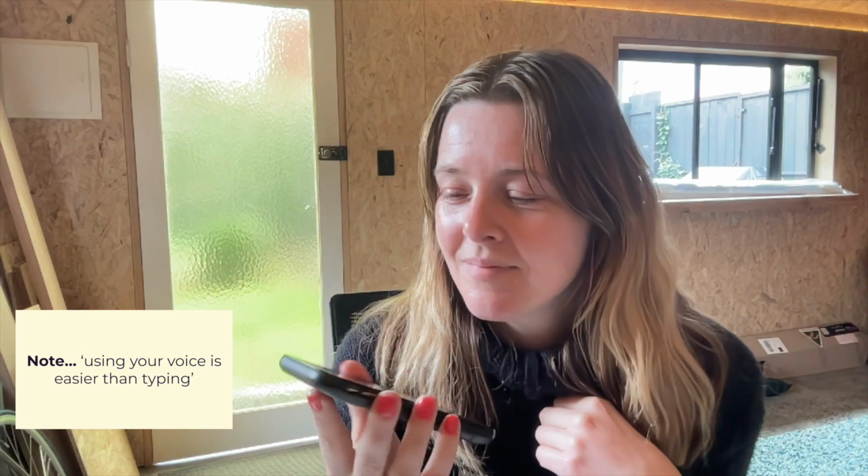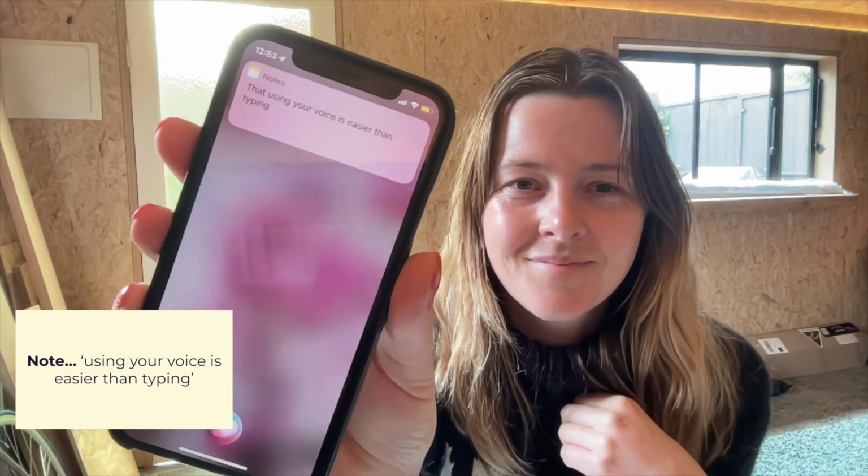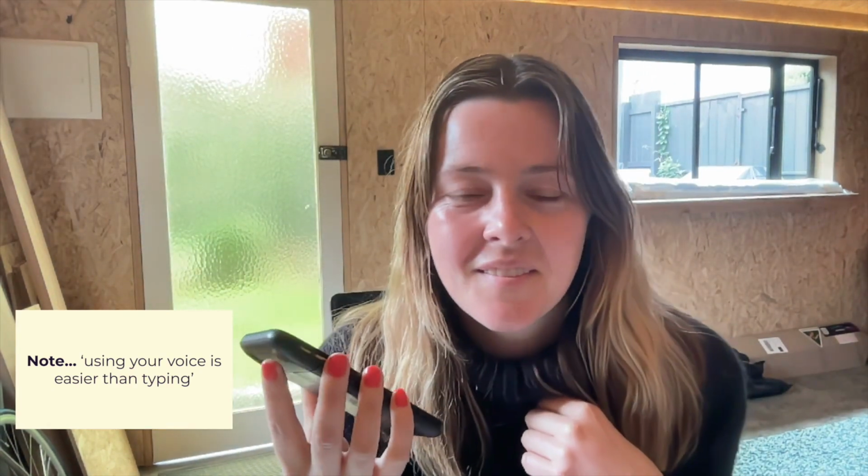Hey Siri, note that using your voice is easier than typing. Okay, I created a note that using your voice is easier than typing. Hey Siri, open Shazam. You'll need to unlock your phone first.